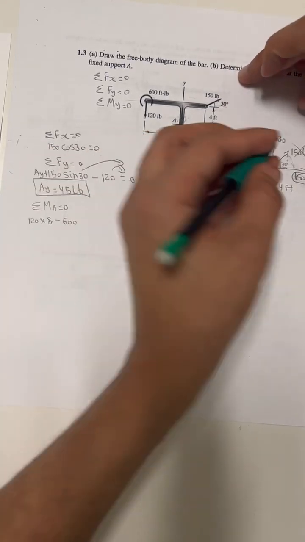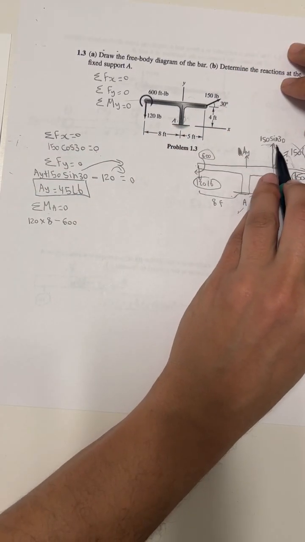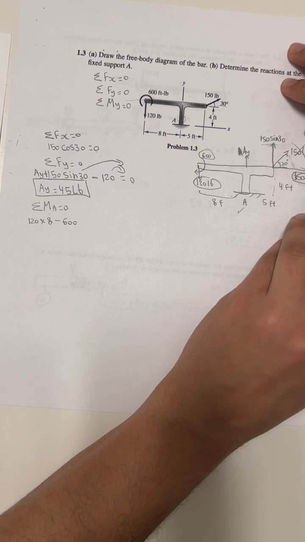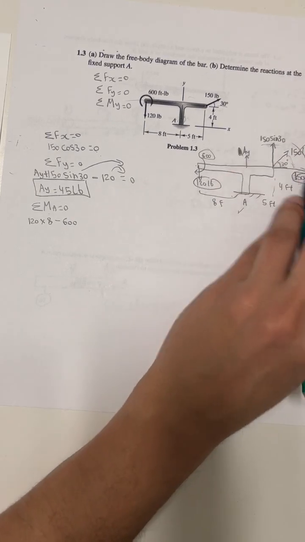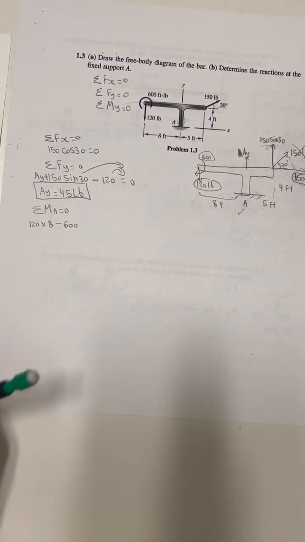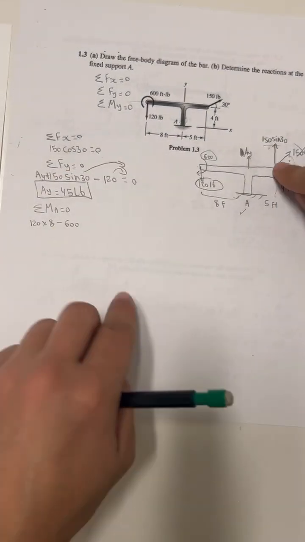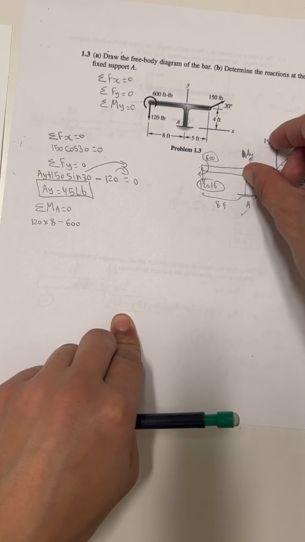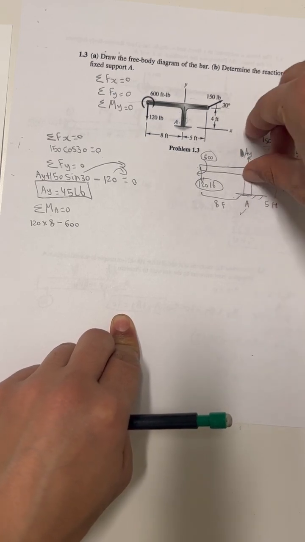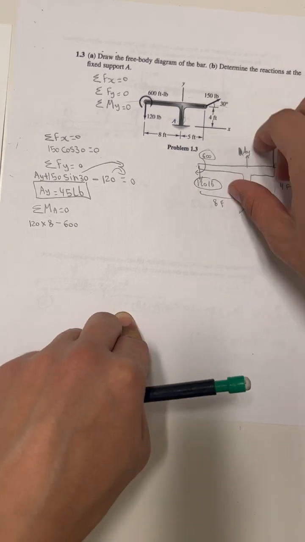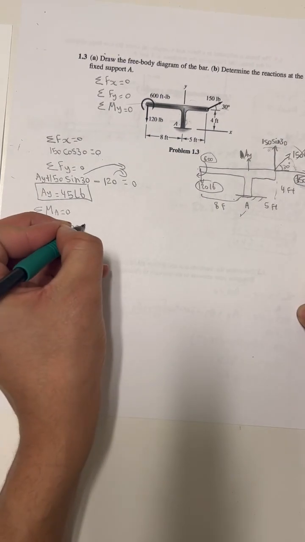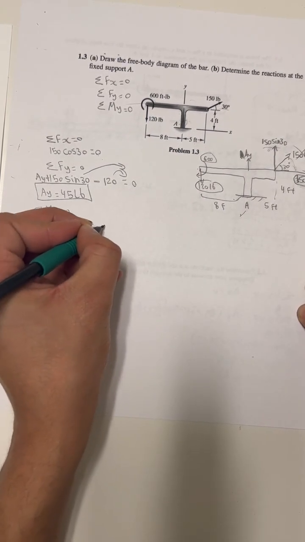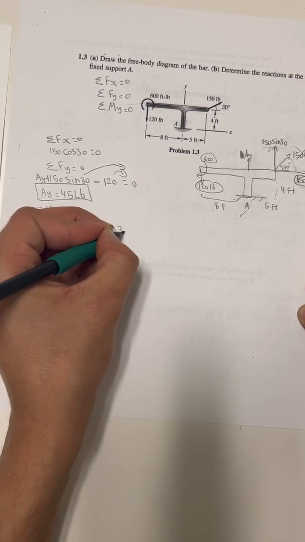What else do we have? We have 150 sine 30 and 150 cosine 30. We have two forces, and we have to put them here. Let's start with 150 sine 30. That's here going up. About A, it's going like that, so that's anti-clockwise, which is positive 150 sine 30.